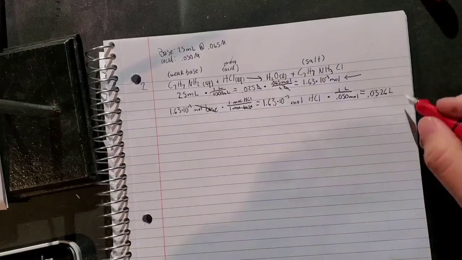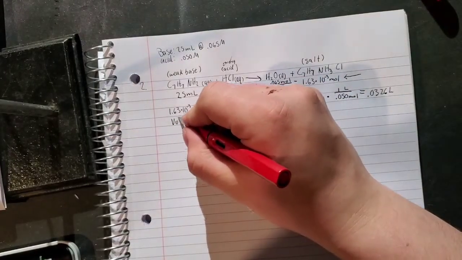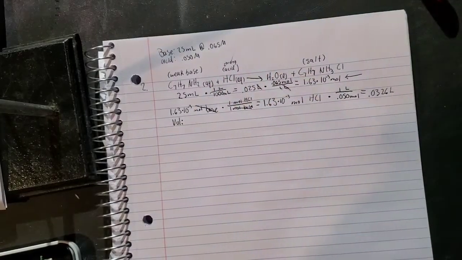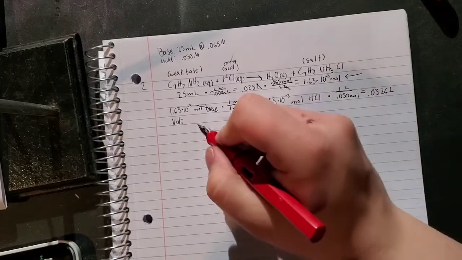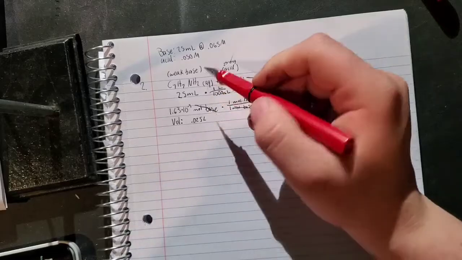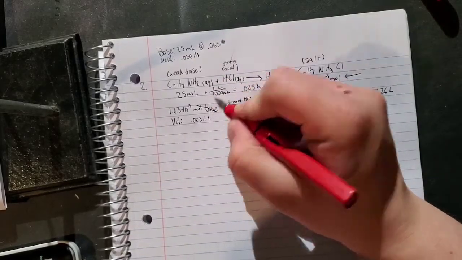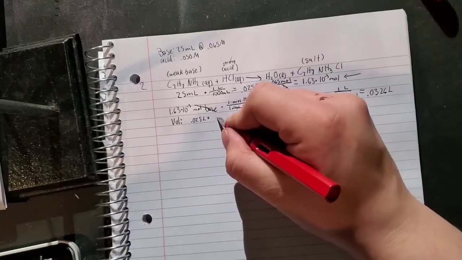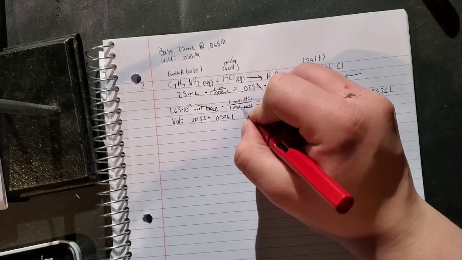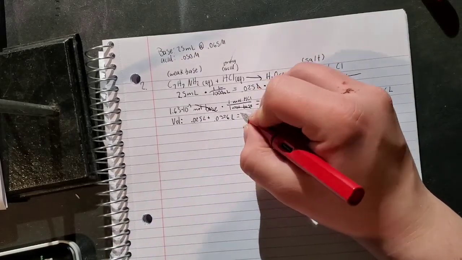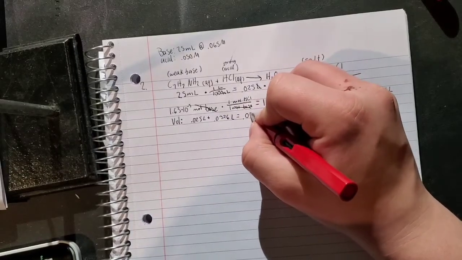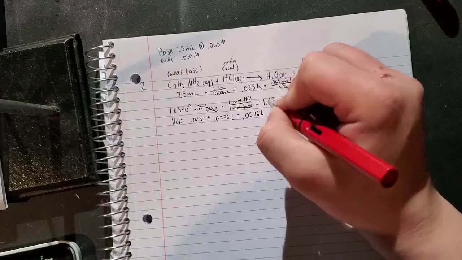So let's go ahead and find the total volume of our solution. The total volume of our solution with all of our acid and our base is going to be 0.025 liters from our base, plus the volume of our acid it took, which was 0.0326 liters, and we find it gives us a total volume of 0.0576 liters.